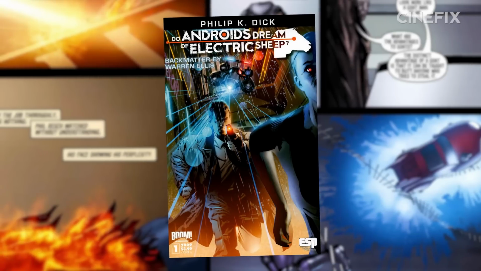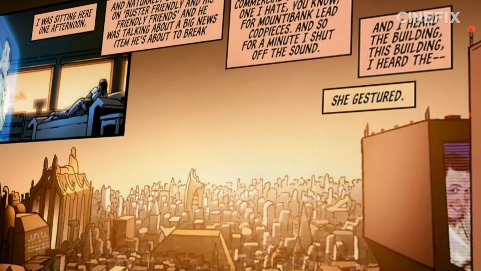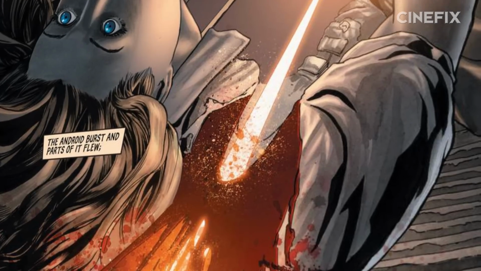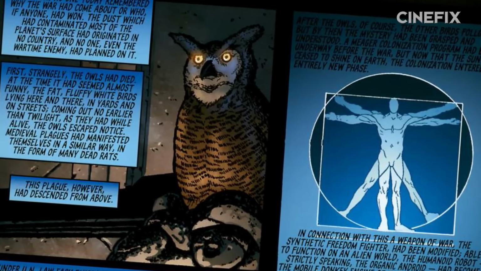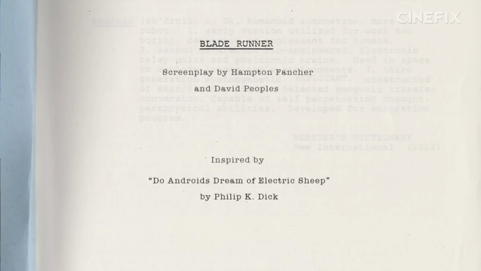Also, Do Androids Dream of Electric Sheep was turned into a comic book series back in 2009, but they literally put the entire text of the book in there. Normally, we like using the graphic novel stuff, but damn it, there's too many words on there. So we're looking at Philip K. Dick's original novel.